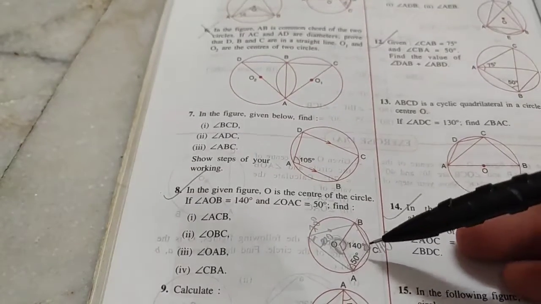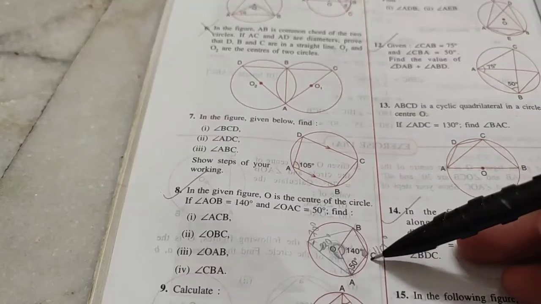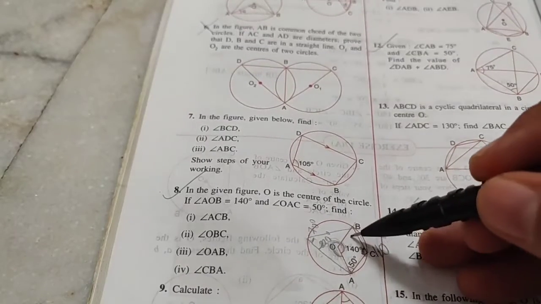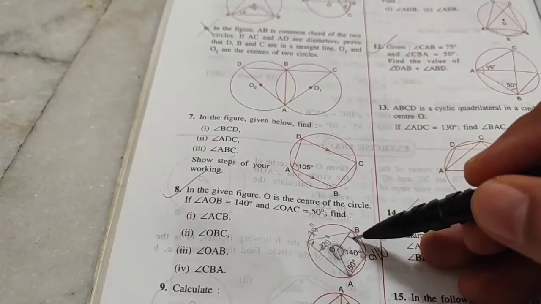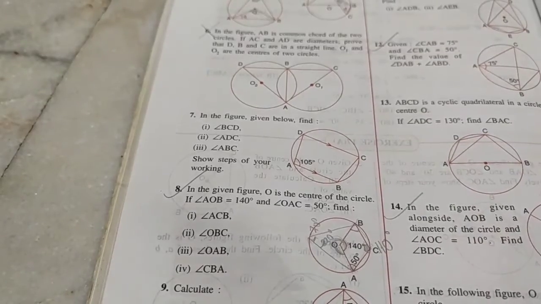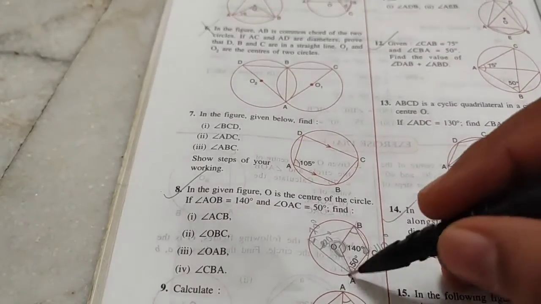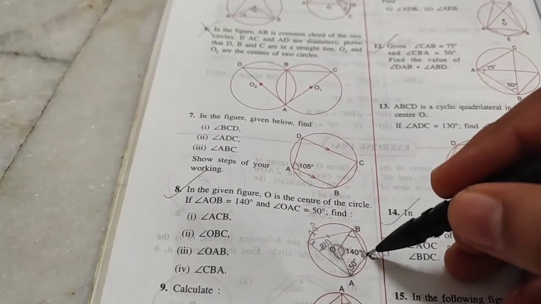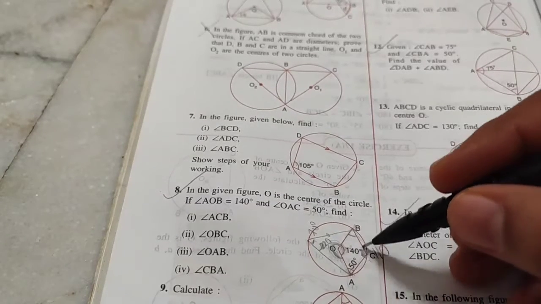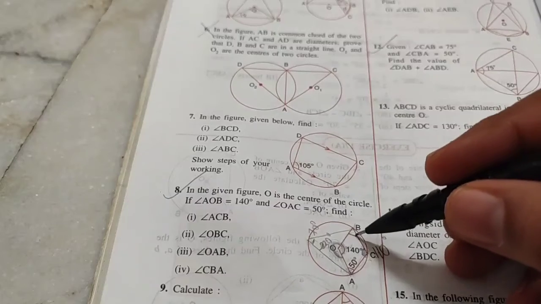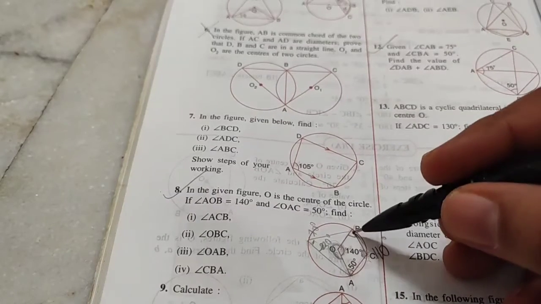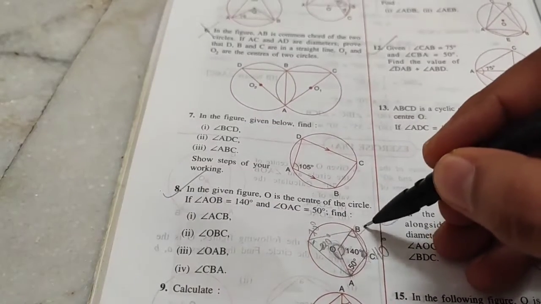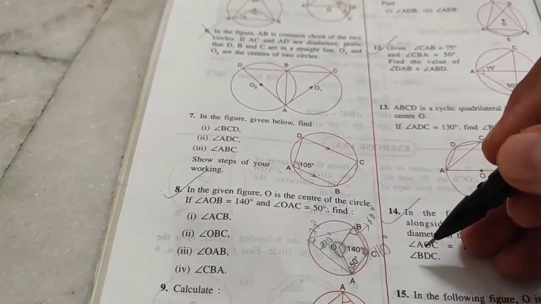Next, angle OBC. That is this angle. Now how do I find this one? Well, in this quadrilateral, I got 3 angles already, 50, 140, 110. And I know the sum of all angles is 360 degrees. So obviously this will be 360 minus the sum of this, which comes out to be 60 degrees.